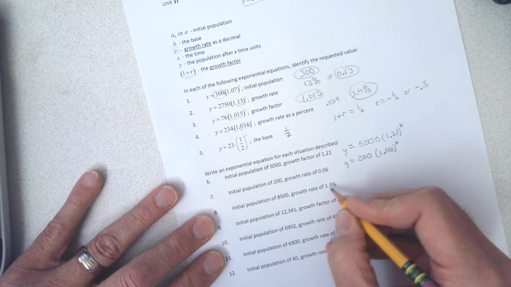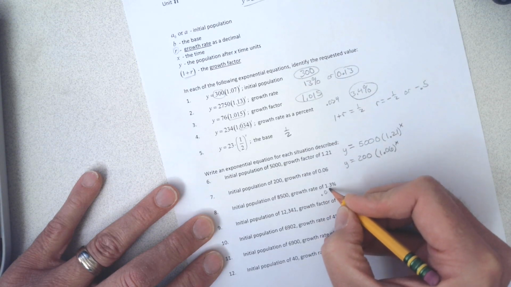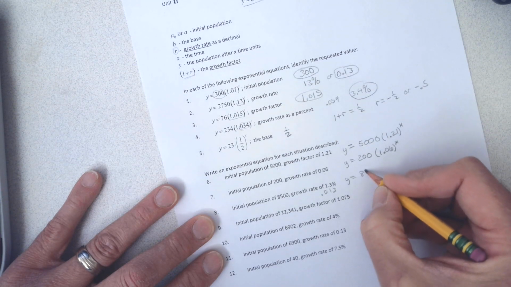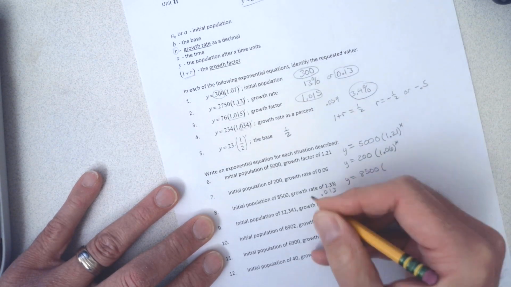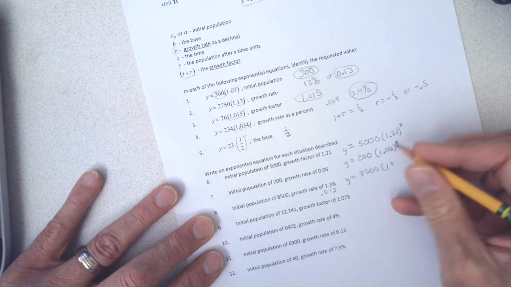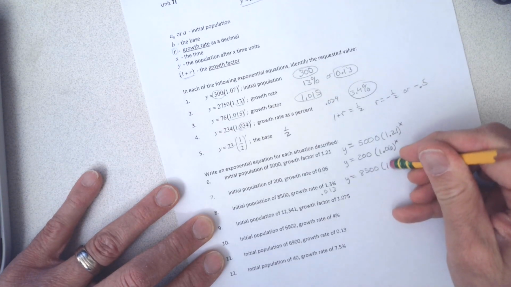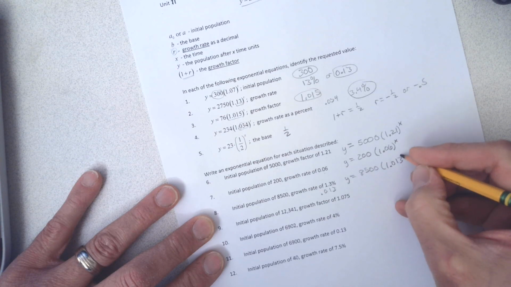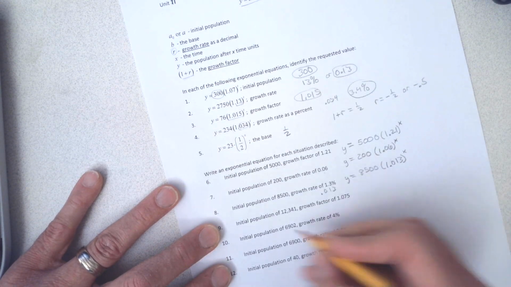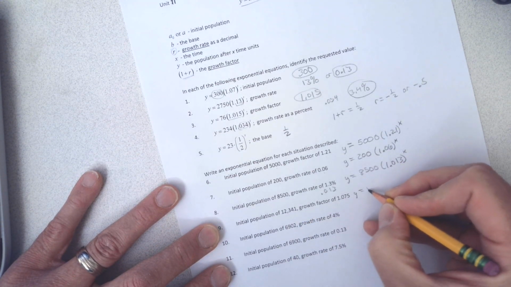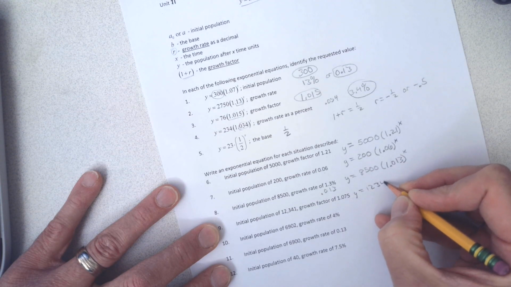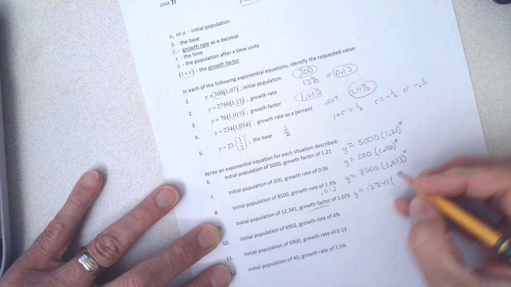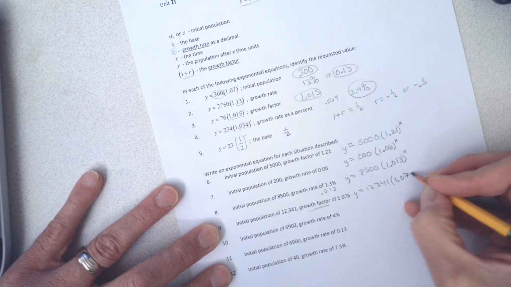Growth rate of 1.3%, I need to change that into 0.013. My initial population was 8,500. 1 plus 0.013 is 1.013 to the x. Initial population of 12,341. Growth factor, it's given me the whole growth factor here, so I just copy that down as it is.